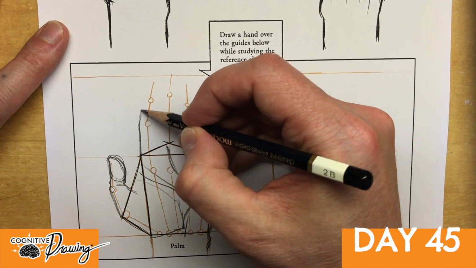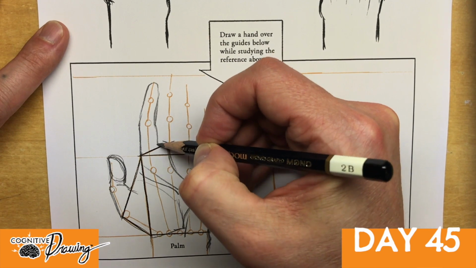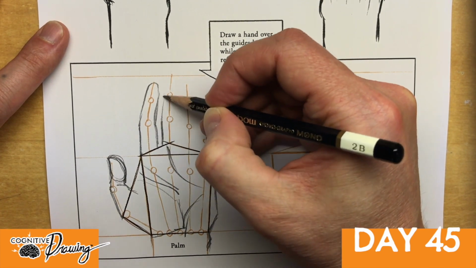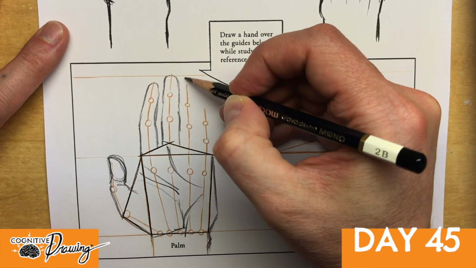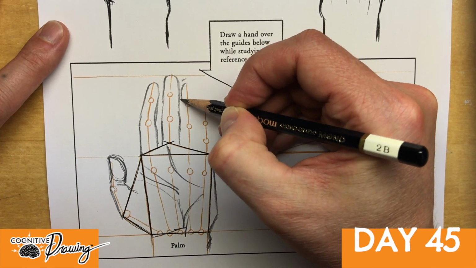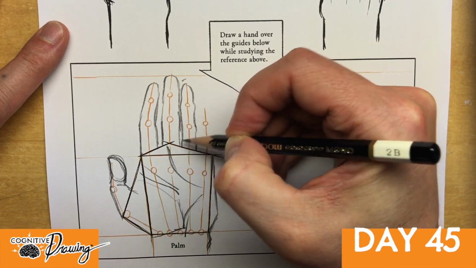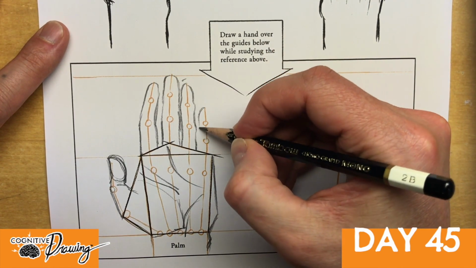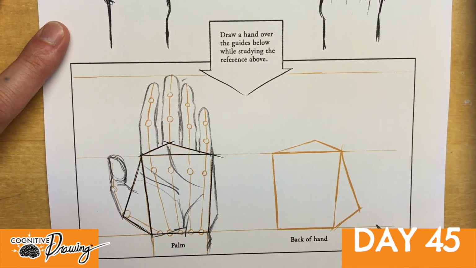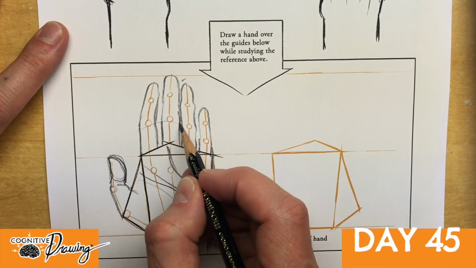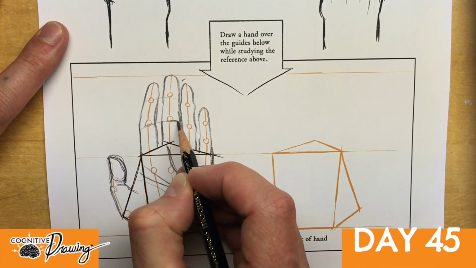And we'll just do as well as we can, imitating what we see above, okay? Those knuckles get a little wider. Oops. You can make it a little wider where the knuckles are if you want. Okay, so we have a palm here. You can see there's this line if you draw where the knuckles meet. It's where that fold is.